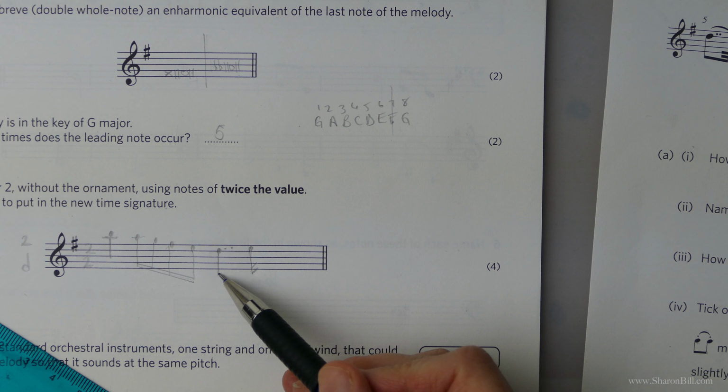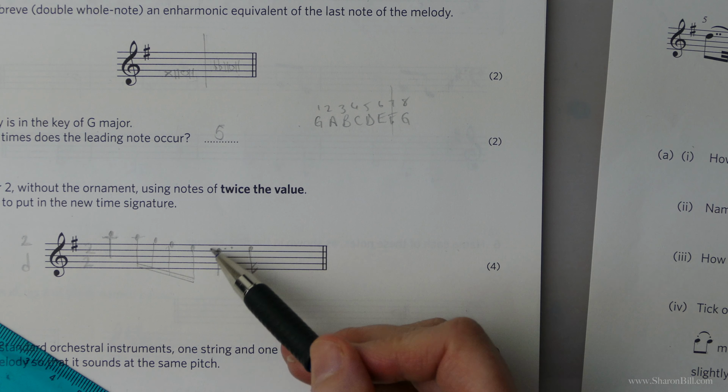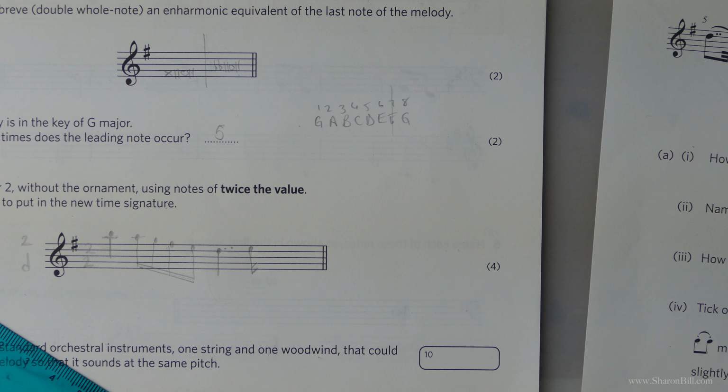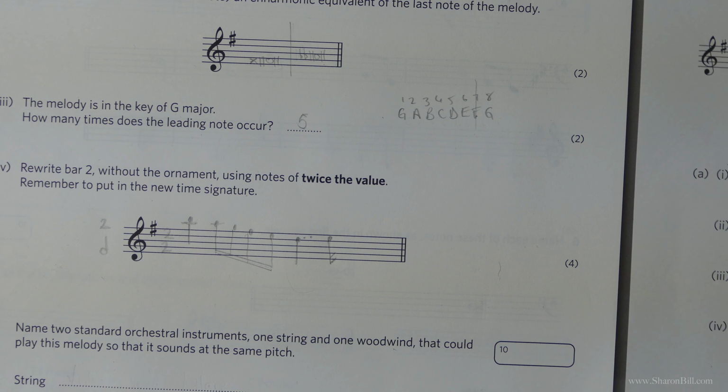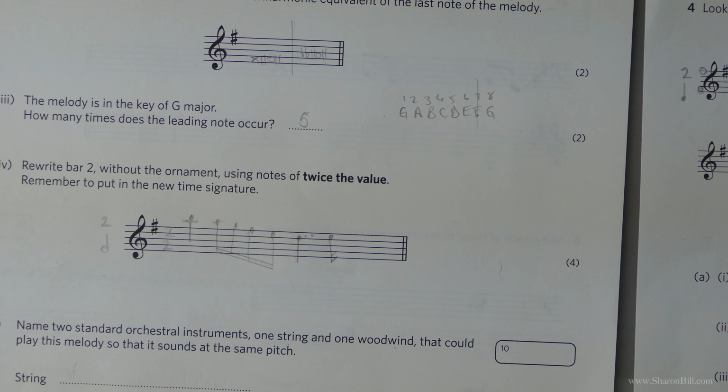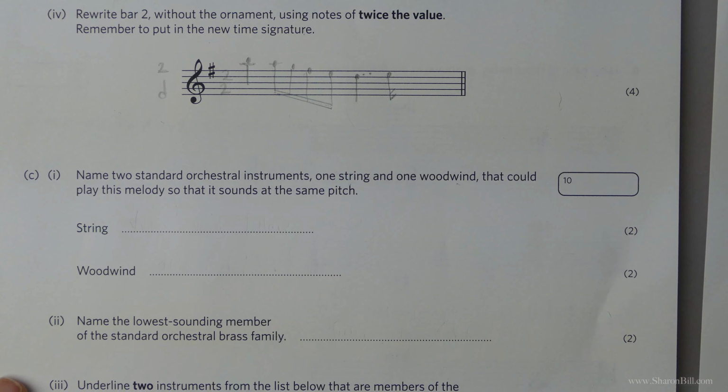There's 1 minim beat. There's the next minim beat, so it adds up, and we know we've got that correct. So that's that done. Now then, let's have a look at section C.